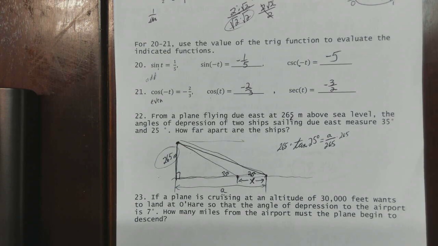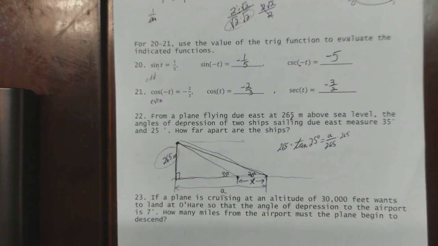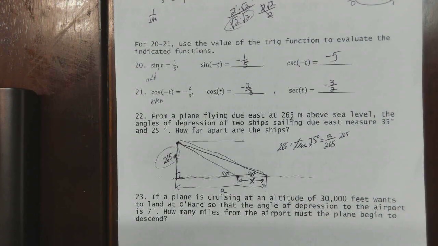So 265 times the tangent of 25. I think I'm in radians right now.